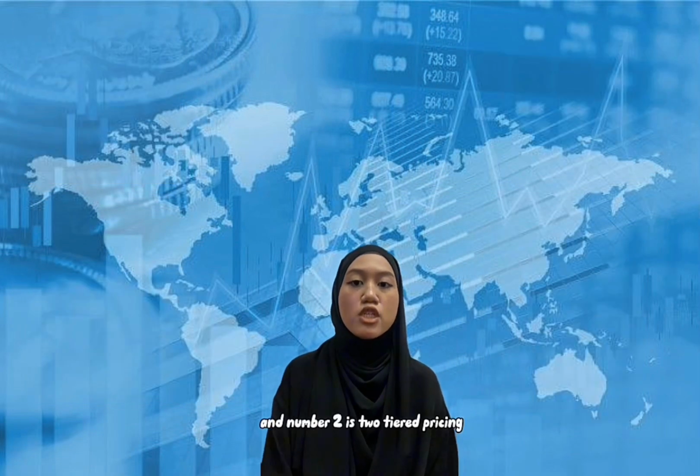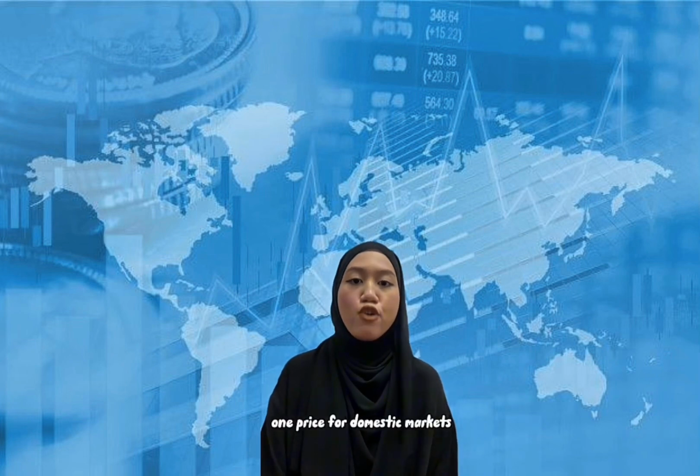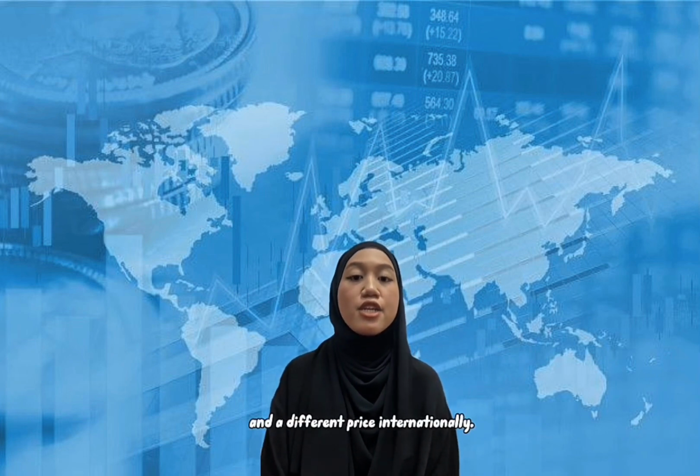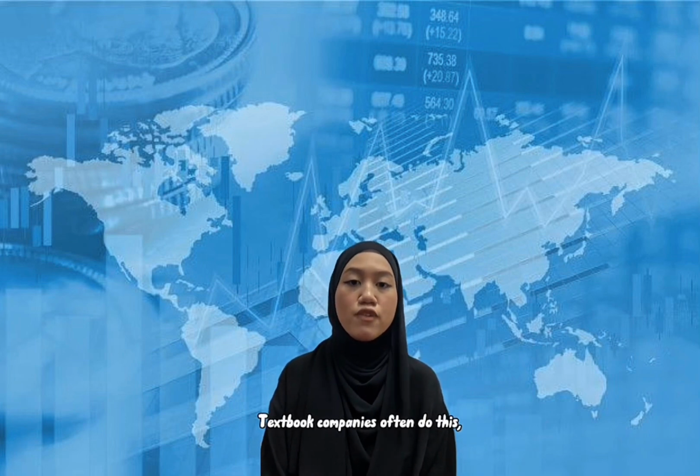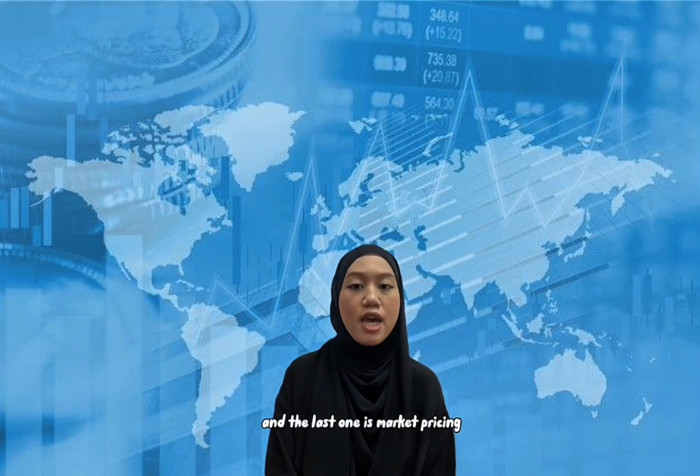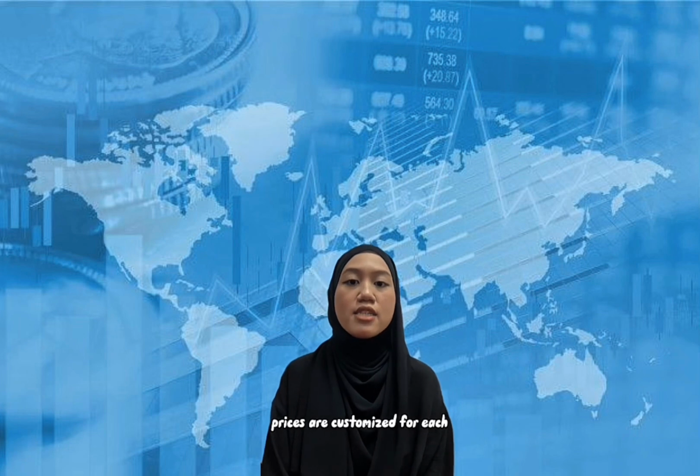And number two is two-tier pricing. One price for domestic markets and a different price internationally. Textbook companies often do this, offering the lowest price in developing countries. And the last one is market pricing. Prices are customized for each country based on demand and cost.